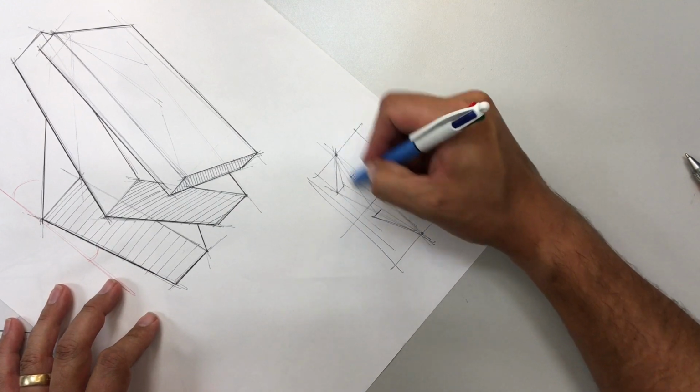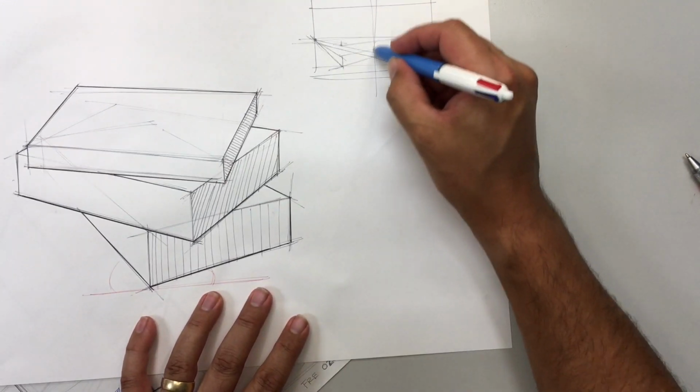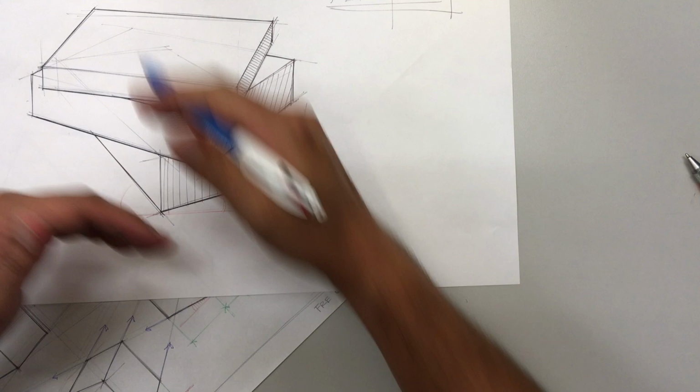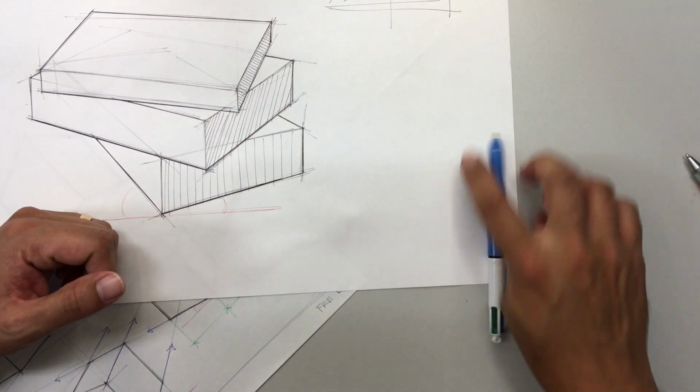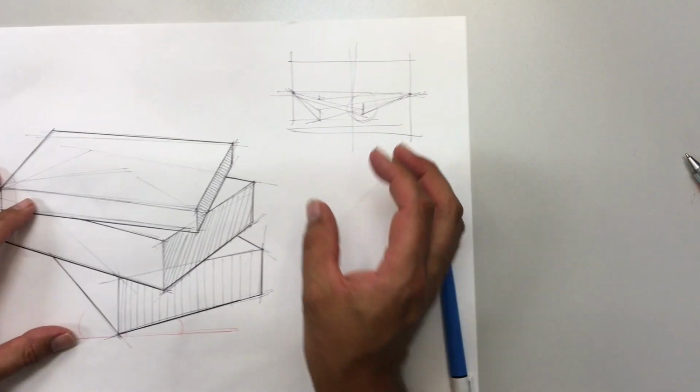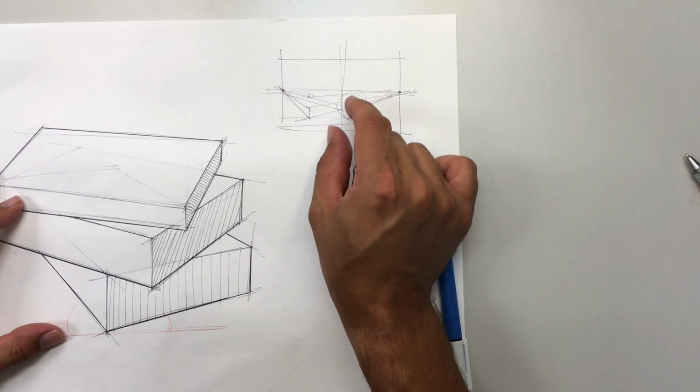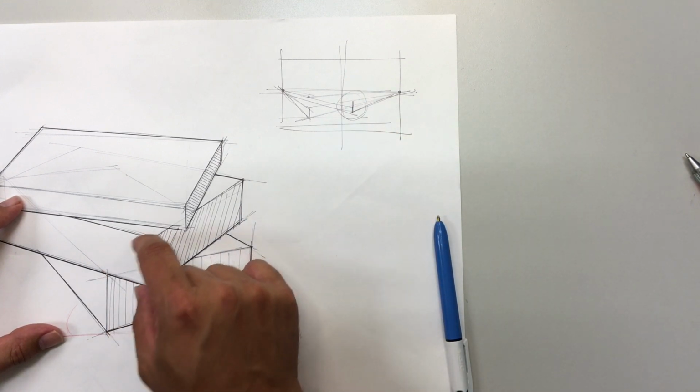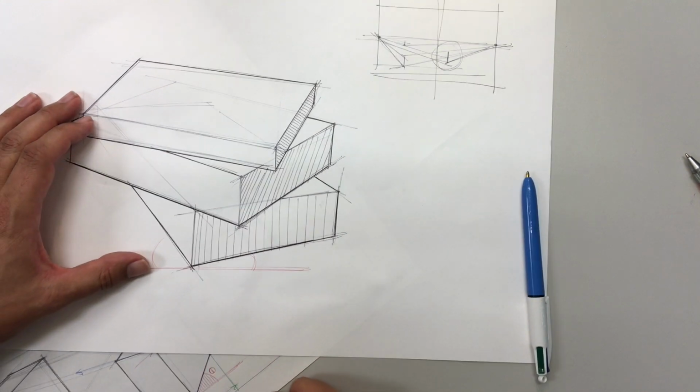Steeper, a little bit shallower, right? So the second book sits somewhere in here, but they're stacked right on top of each other, right? Does that make sense? I hope this isn't confusing. They're stacked on top of each other, but each book has a different set of vanishing points.